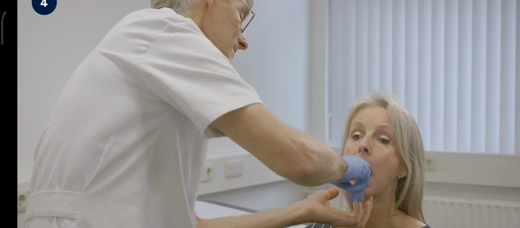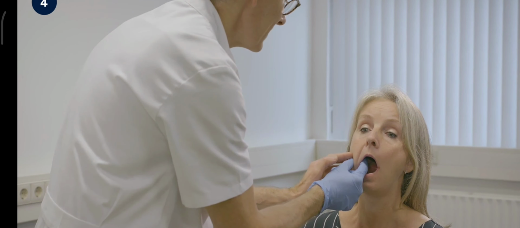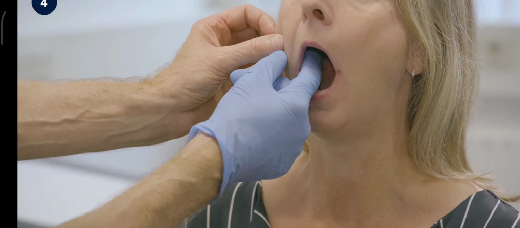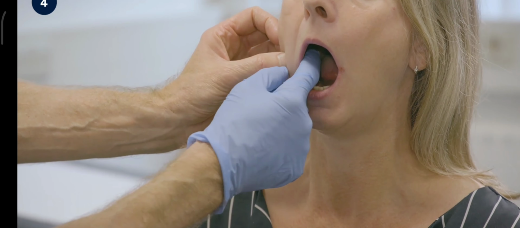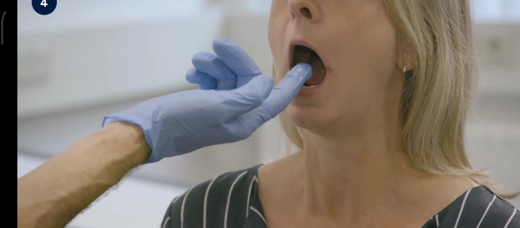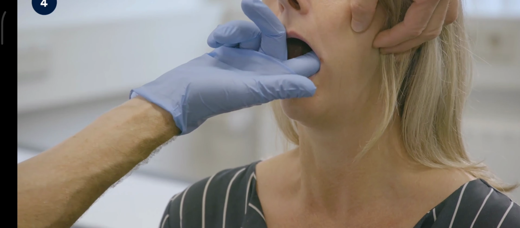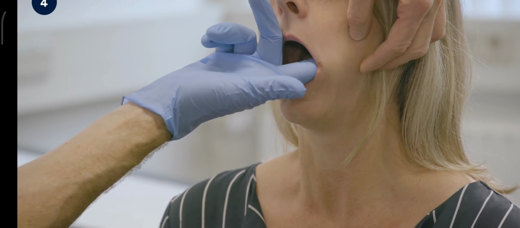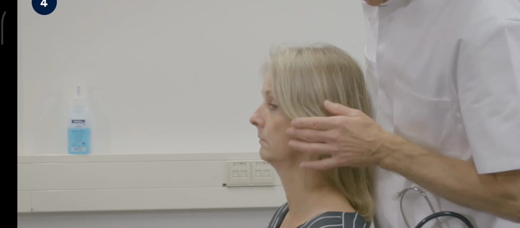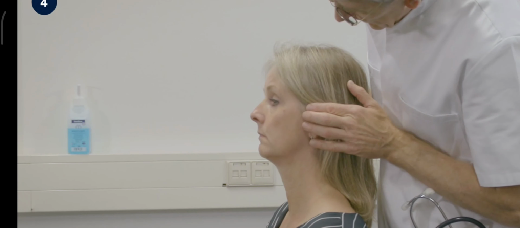Palpation for the parotid gland can also be performed bimanually, and the examiner uses the gloved finger to try to push the anterior parotid border laterally to capture the gland between both hands. Palpation of the parotid gland can also be performed extraorally.